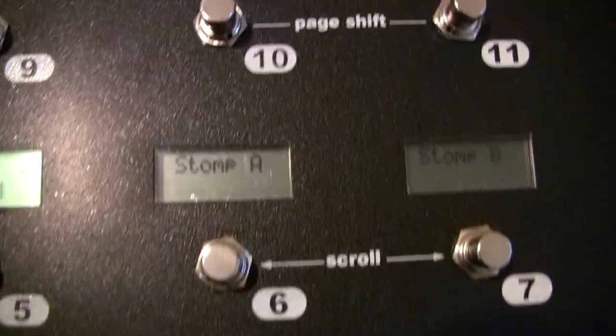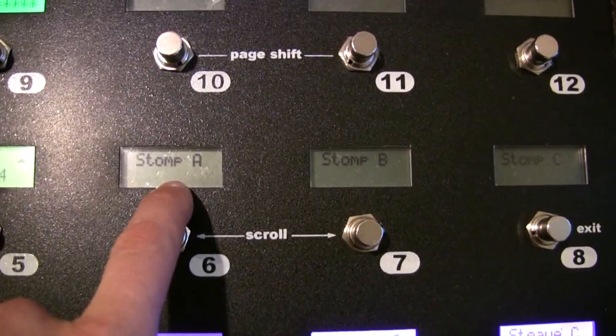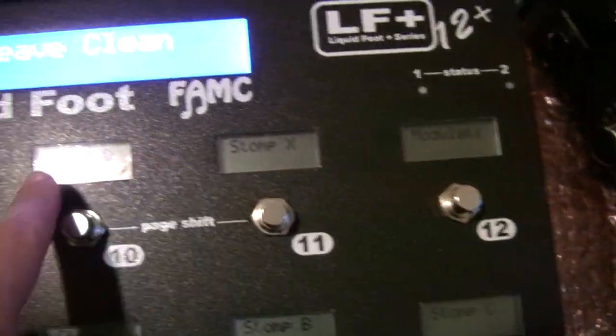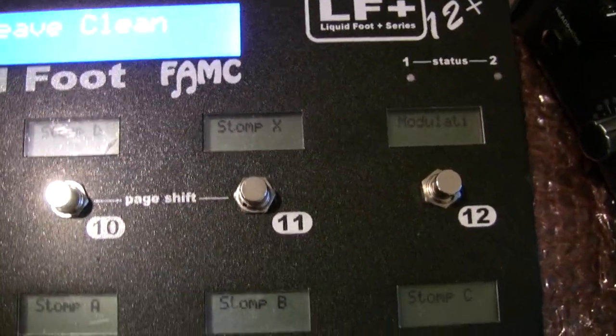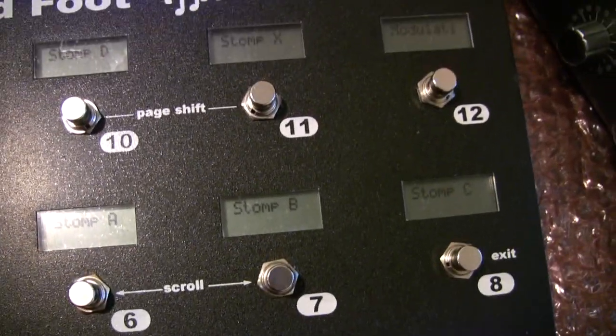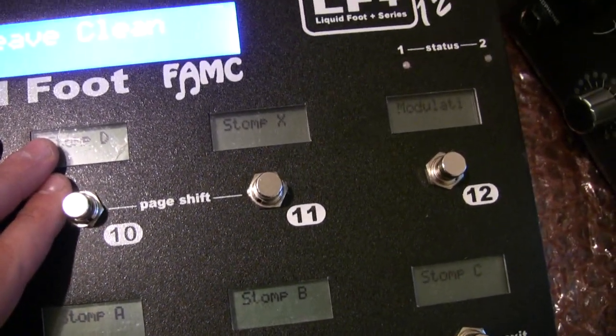So now when I turned on the Liquid Foot, the Kemper was not fully booted, so you can see that the IA slots that we had programmed in were stomp A, B, C, D, X, and modulation, and so on. And of course you can arrange these in any way you see fit, or put multiple of them on one button and so on.